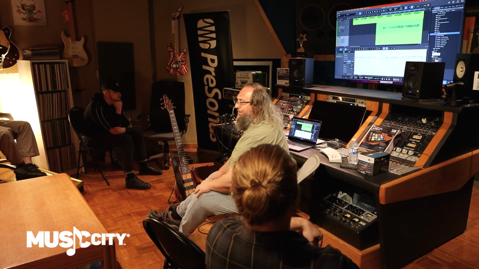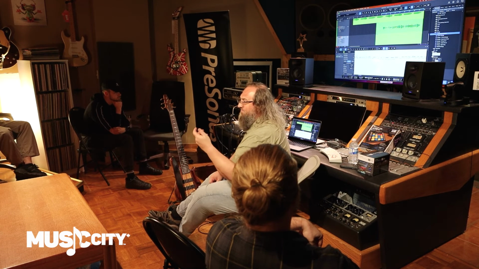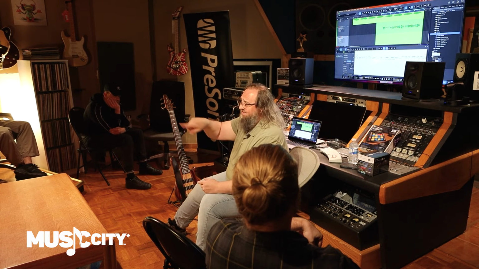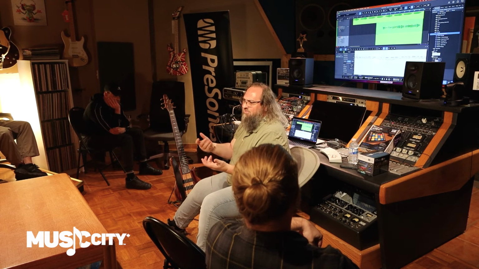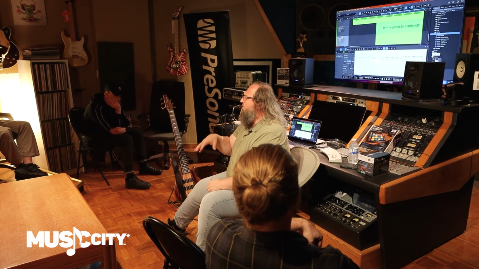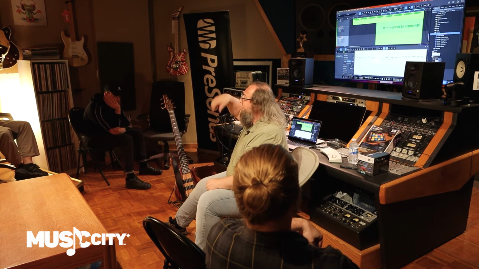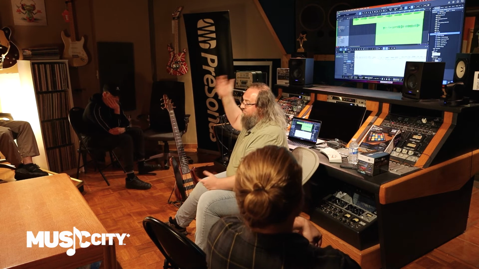String players aren't ear players. A lot of them, by and large, read music like monsters, but you can't just go up to them and play something and expect them to play it back. Guitar players can, by and large, because we play by ear a lot. But I can show them this, and they can nail it on the first try, right?